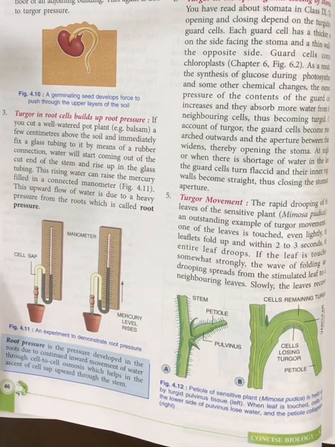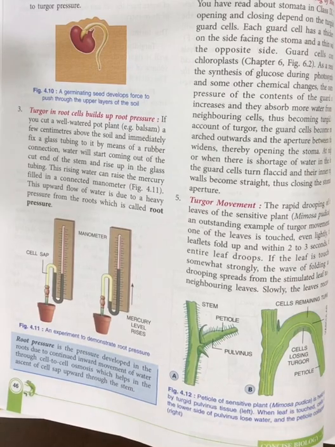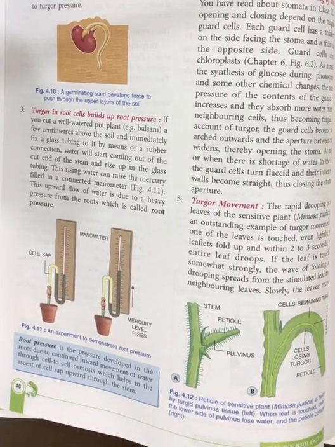And if the touch is somewhat strong, then the wave of folding and drooping spreads from the stimulated leaf to the neighboring leaves. And slowly the leaves recover and again stand erect. This plant is actually sensitive to touch.